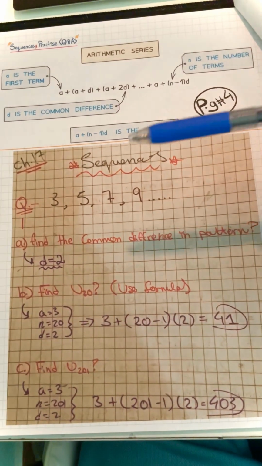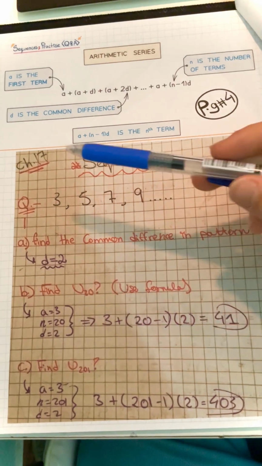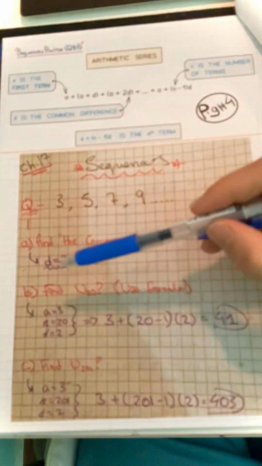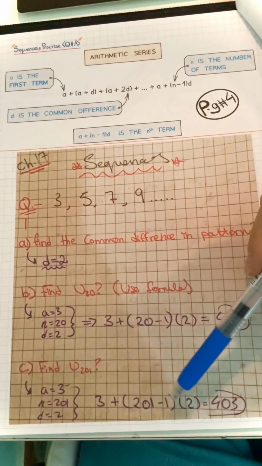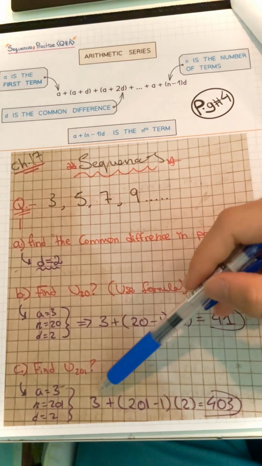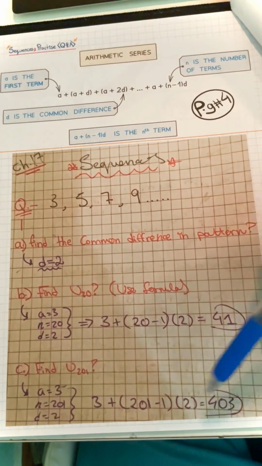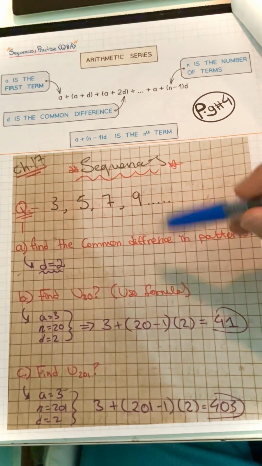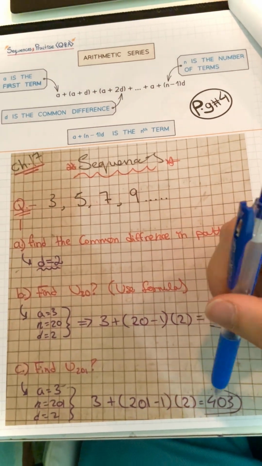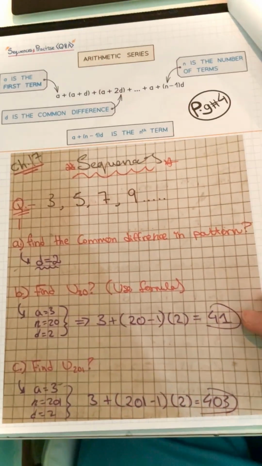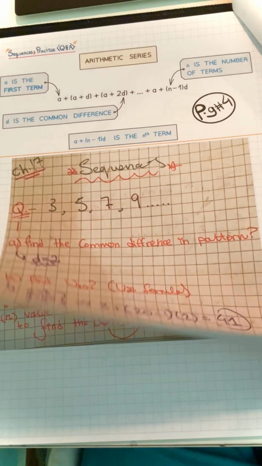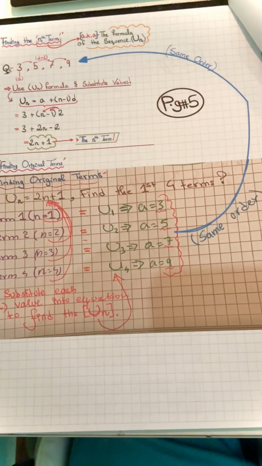Find the 201st term. Not an issue. Again, a is 3, substituted. Term to be found, 201. The difference is still the same, 2. Calculate: 403. So the 201st term is 403. See, the formula is quite simple and easy to use.